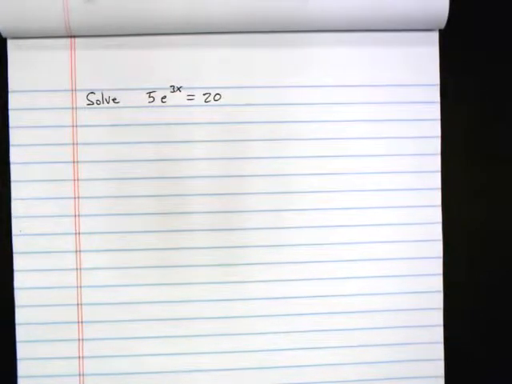How do you solve, this is known as an exponential equation. 5 times e to the 3x equals 20. Why is it called an exponential equation? It does increase exponentially, that's true. The variable is in the exponent. When you have variables in the exponent, those are known as exponential.